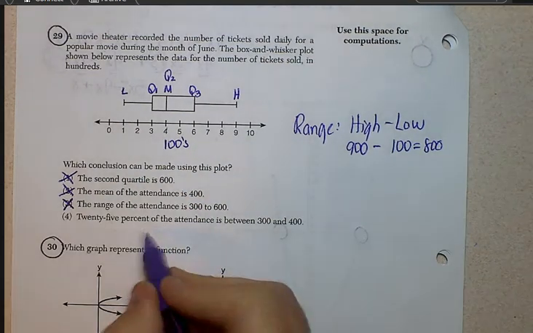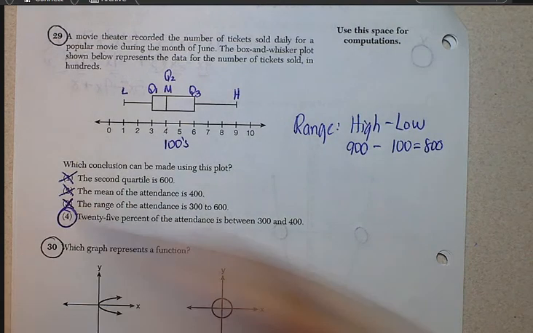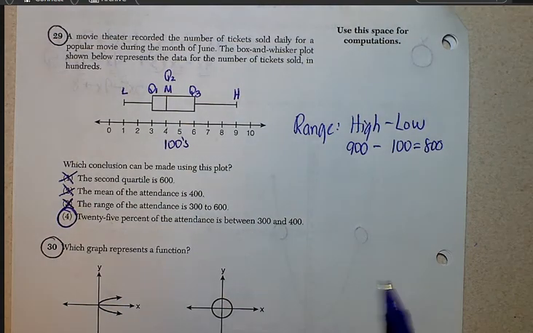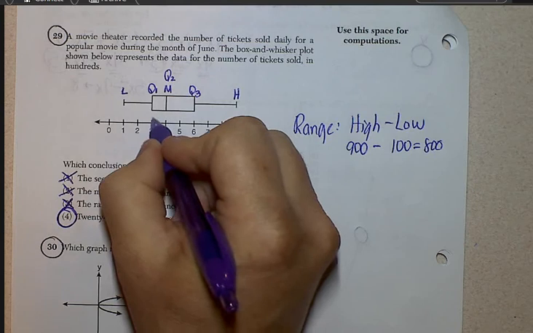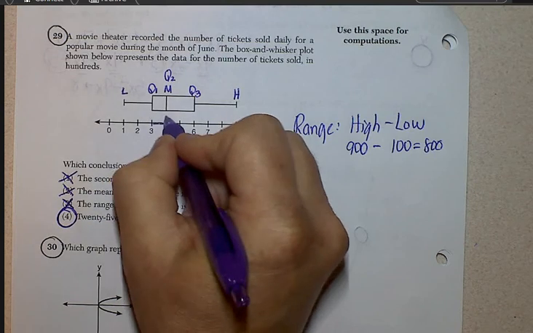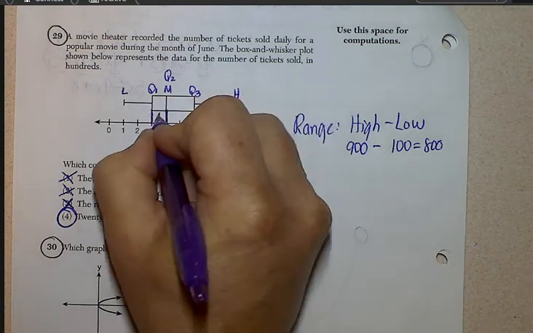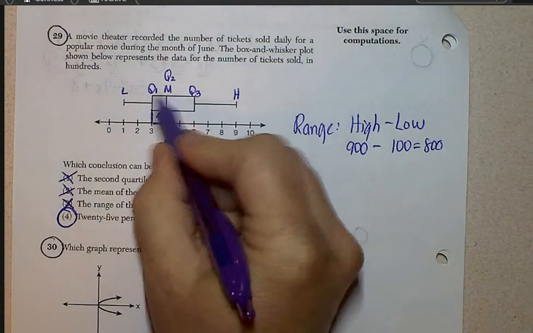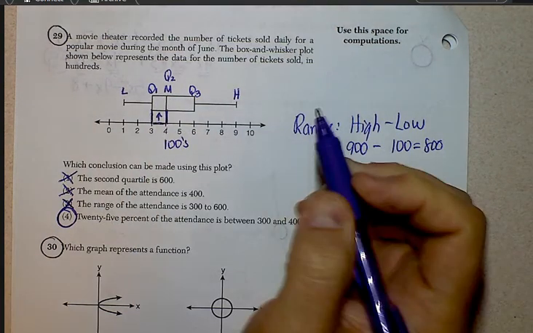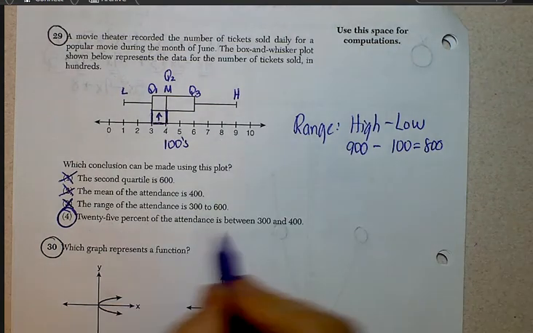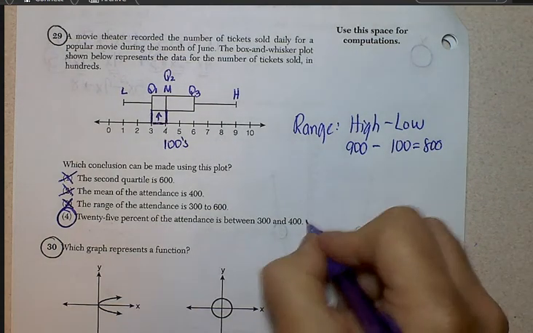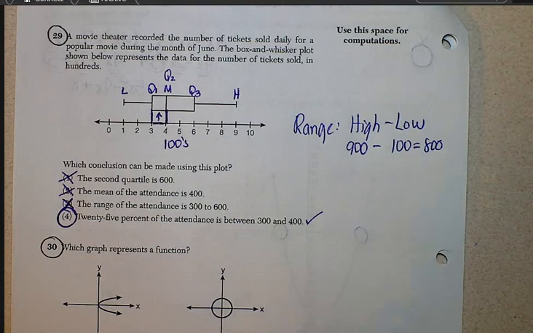So this has to be our answer: 25% of the attendance is between 300 and 400. Well, here's 300 and 400 right here. If we bring it up to that box whisker, remember, between Q1 and the median, that's 25% of the scores. So 25% is between 300 and 400. We're good.